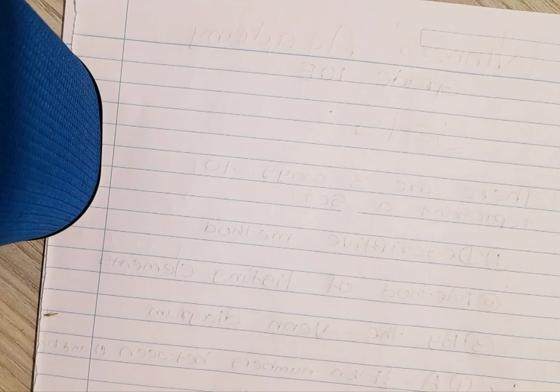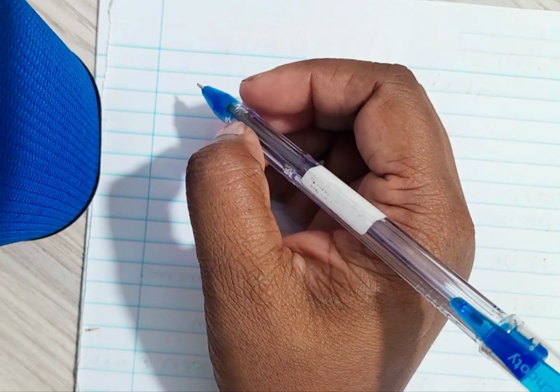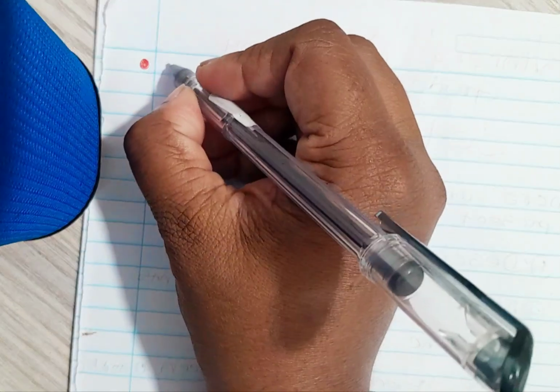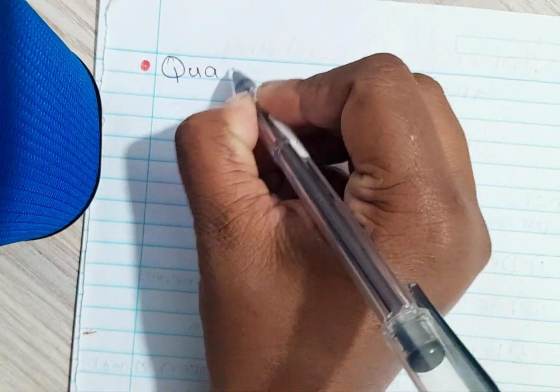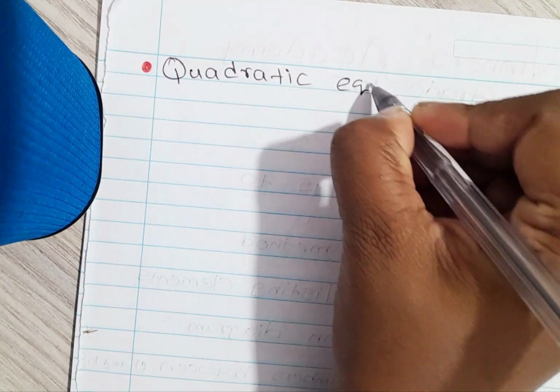Then after we can go for the quadratic equations. So again, I can write down quadratic equations.